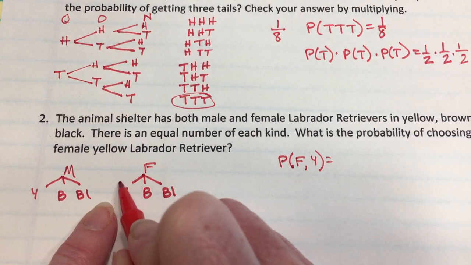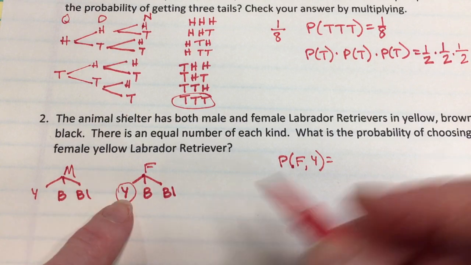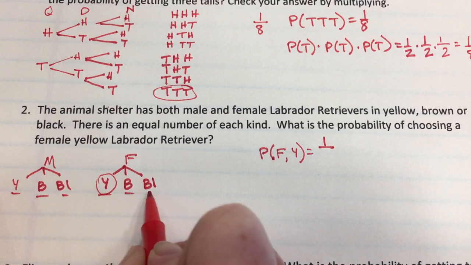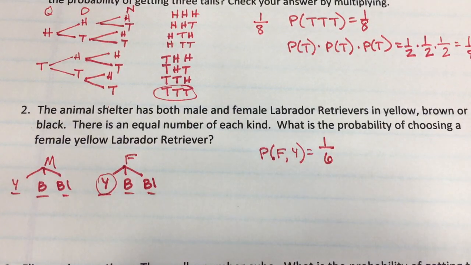Okay, so that would be this one right here, female yellow. That's 1 out of how many total? 1, 2, 3, 4, 5, 6, out of 6.